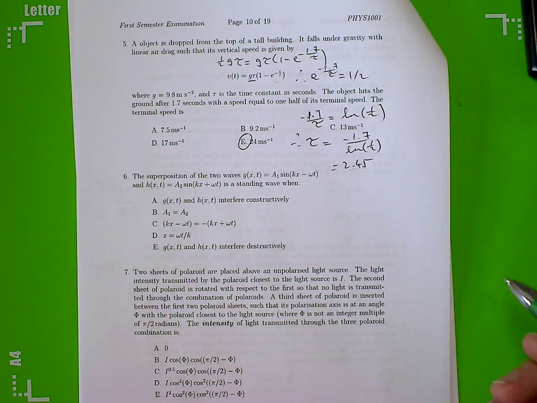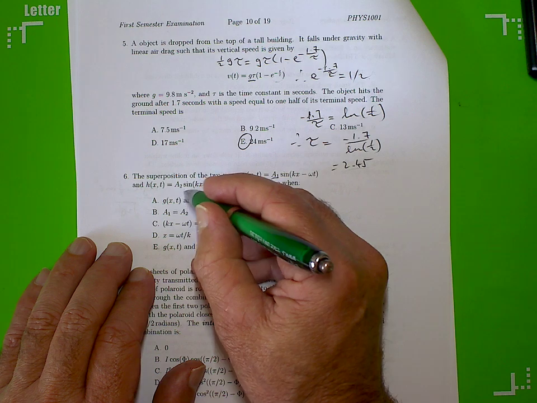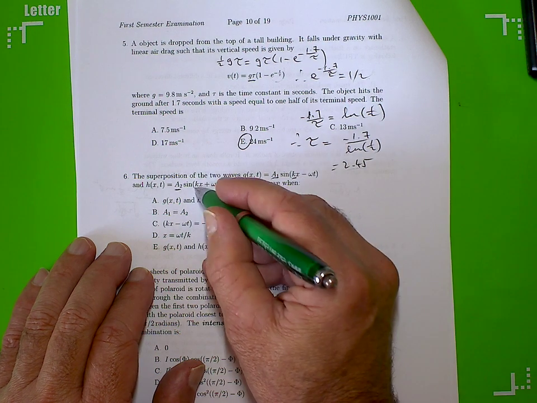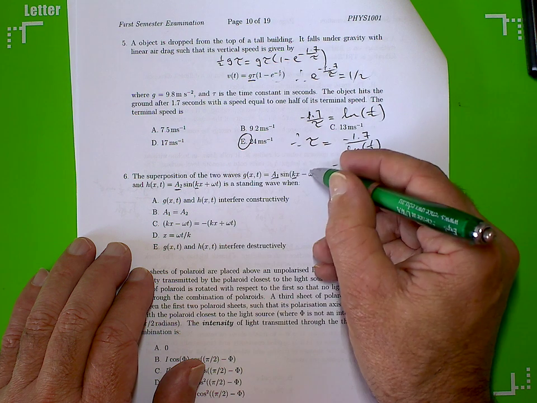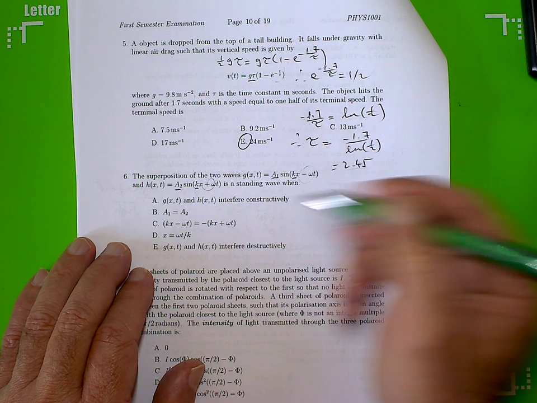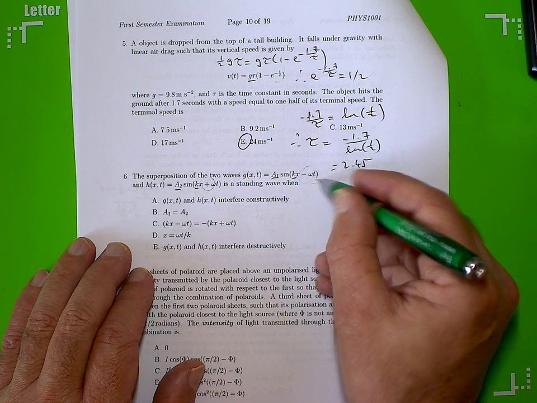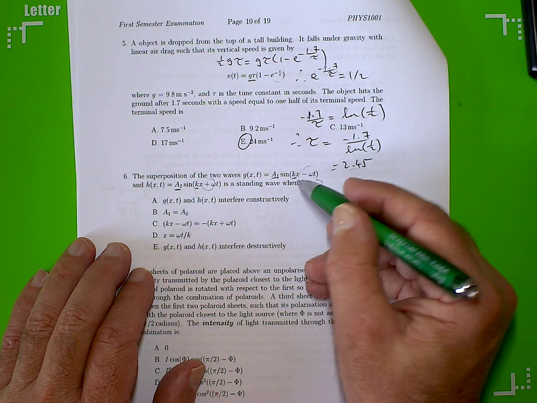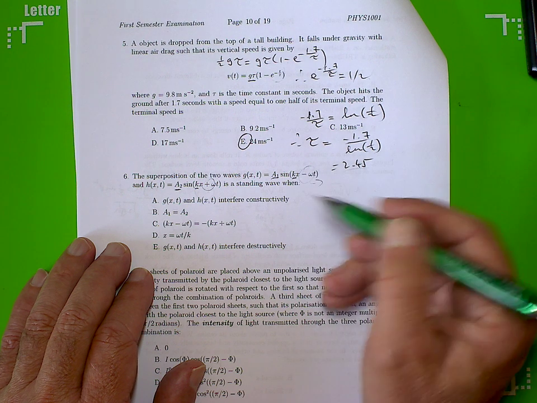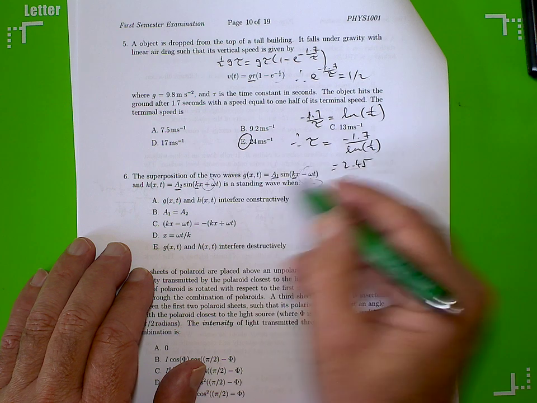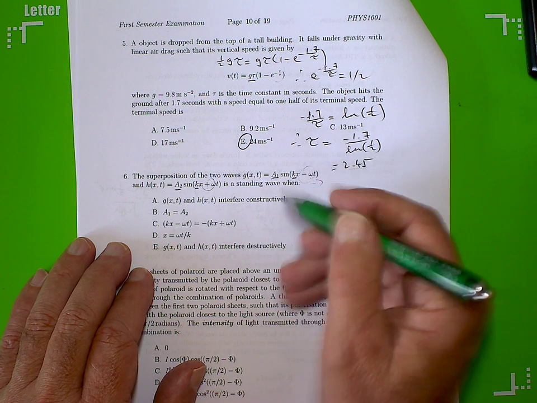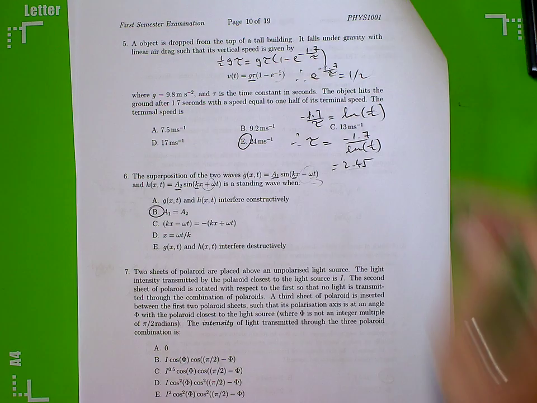Okay, the standing wave, there's three conditions you need. You need each wave to have the same amplitude, and they need to have the same wavelength, and they need to be moving in opposite directions. That's a minus omega t for moving to the right and a plus omega t for moving to the left. So you can see from looking that they have the same wavelength, k gives you the wavelength. They are moving in opposite directions, plus omega and minus omega. So we just need A1 equals A2. So that's that one.